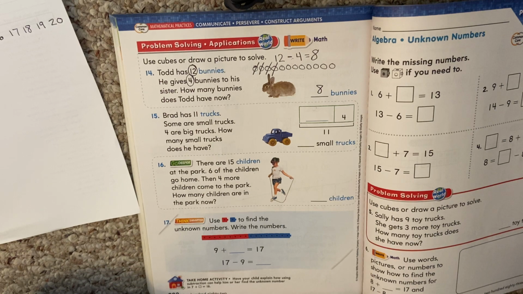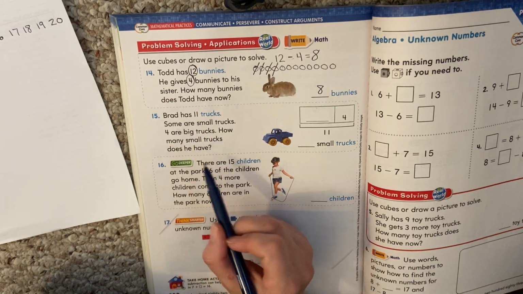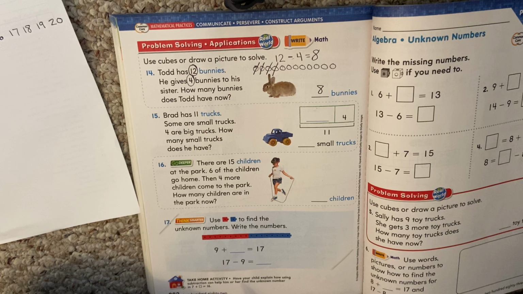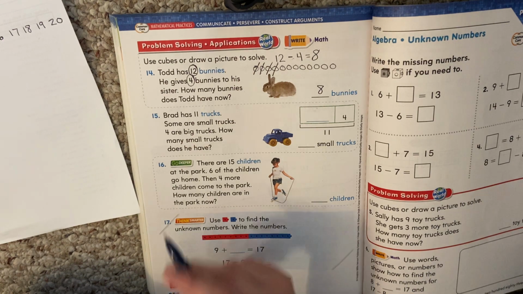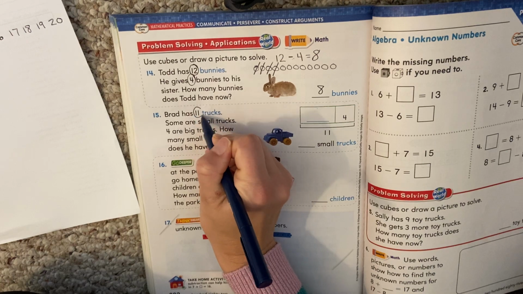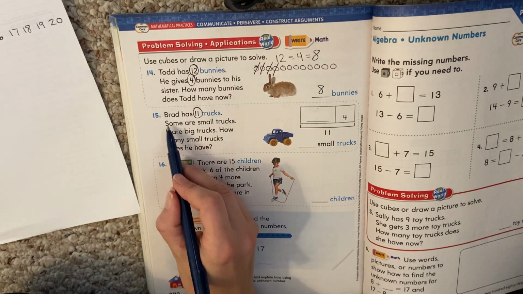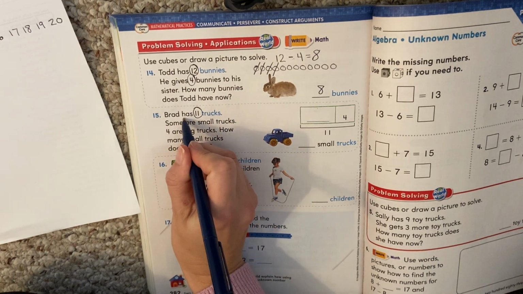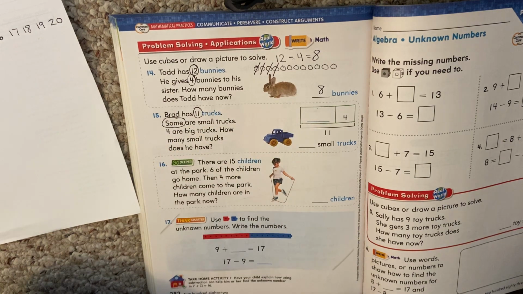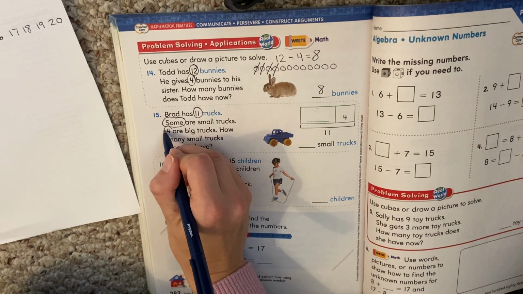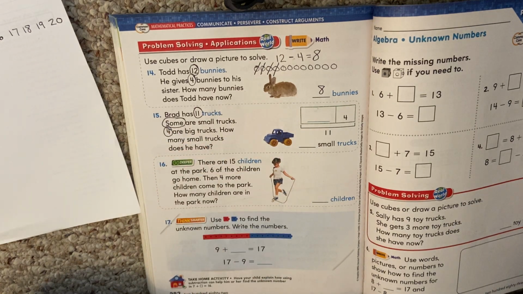All right. Brad has 11 trucks. Some are small trucks, 4 are big trucks. How many small trucks does he have? So let's go back through. Brad has 11 trucks. Some are small trucks. So that tells us we have a missing number. 4 are big trucks. How many small trucks does he have?